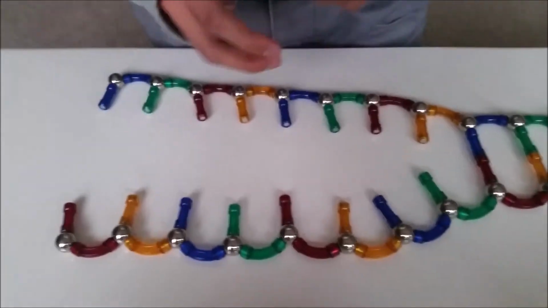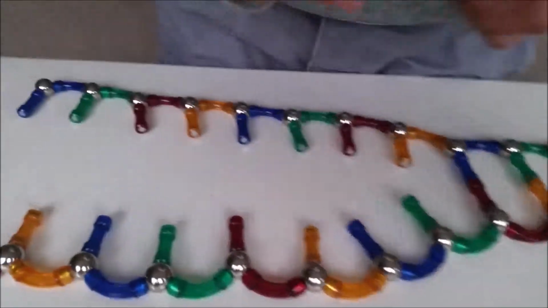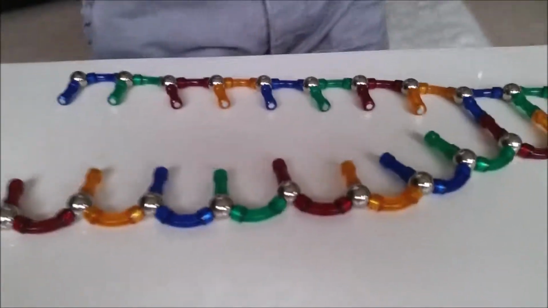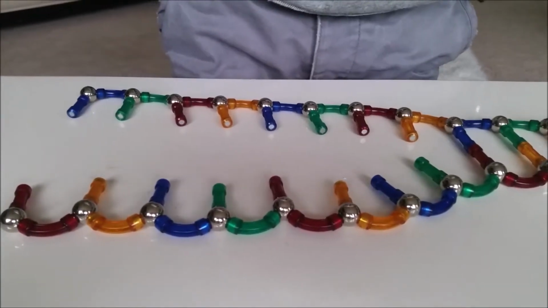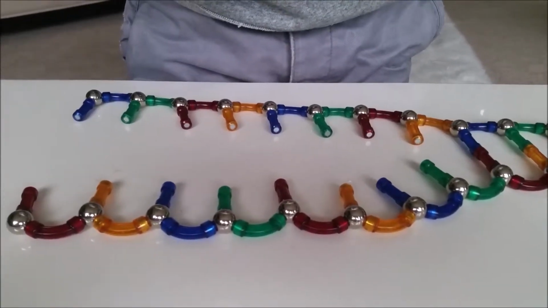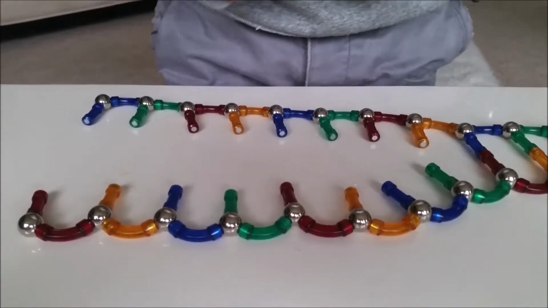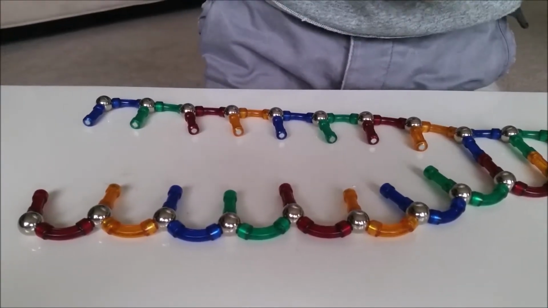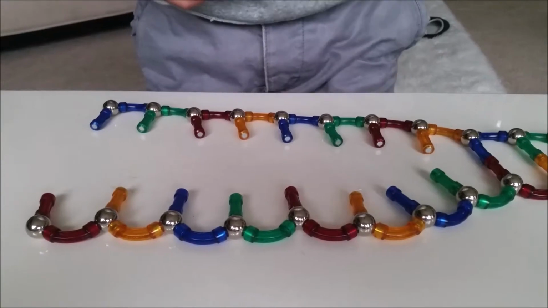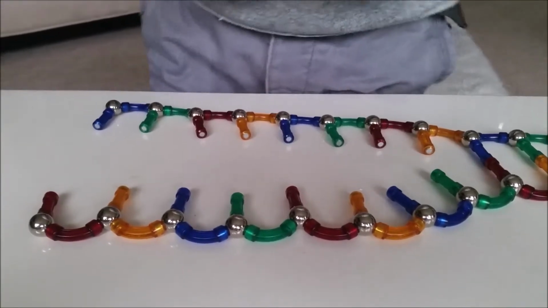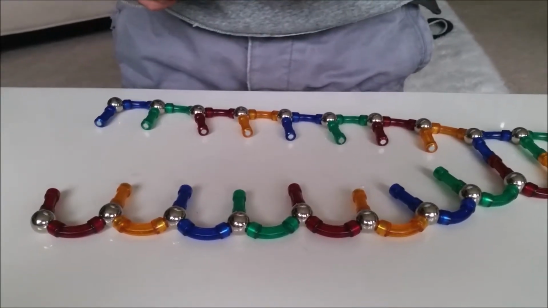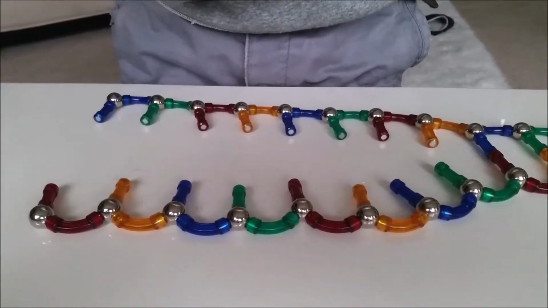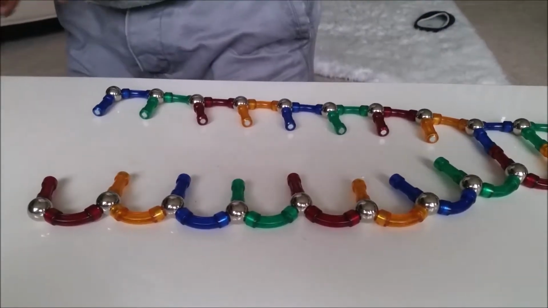Despite being in the nucleus, it has to send messages outside of the nucleus to the ribosomes, which actually produce the proteins. To do that, it forms messenger RNA, mRNA. The process of forming that is called transcription.